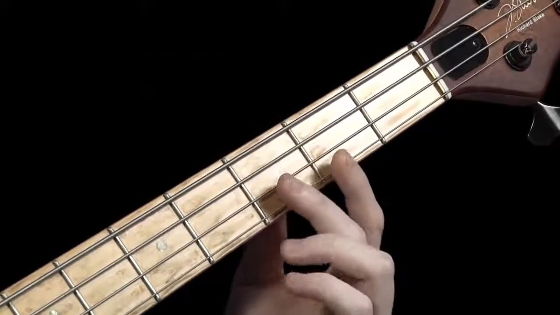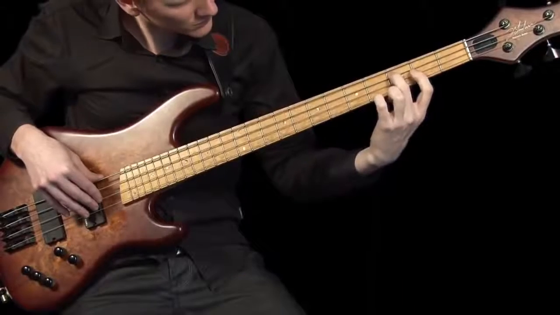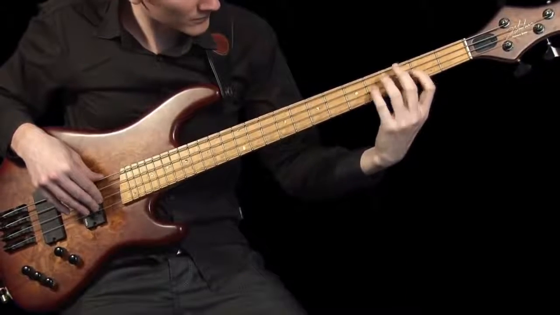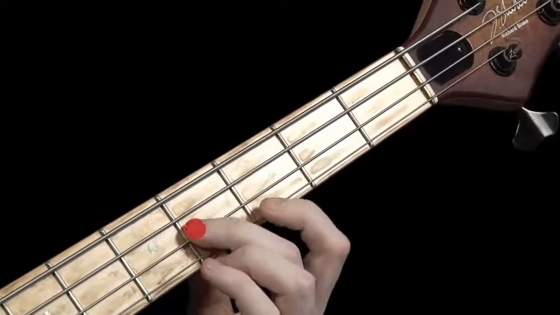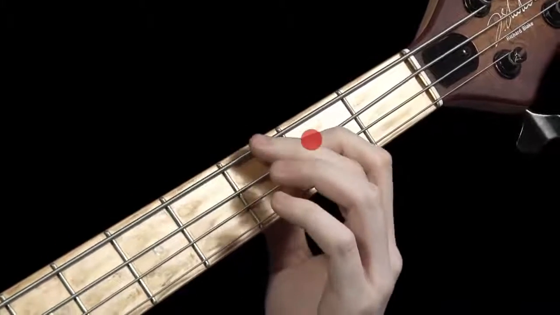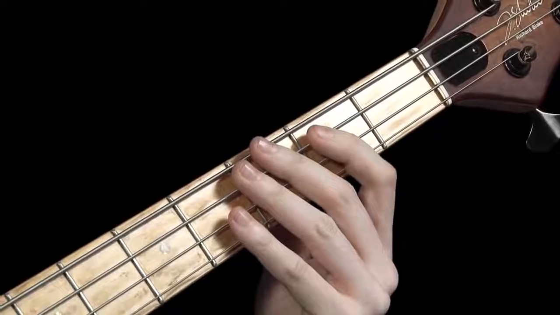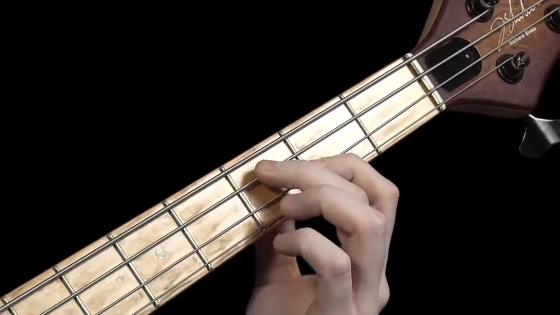Just take a look at the layout of these two notes on the fingerboard, and thanks again to the symmetrical tuning of the bass, this shape is always the interval of a major third, no matter where we choose to play it. But, as you're hopefully aware, it's the notes that change as we move this shape around.